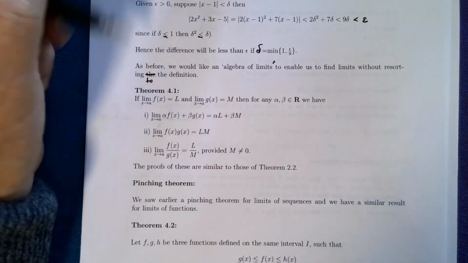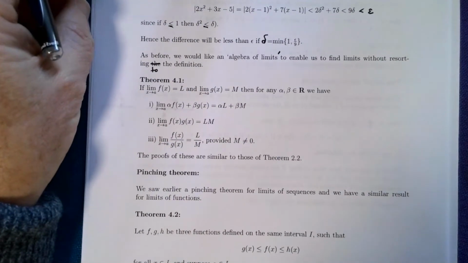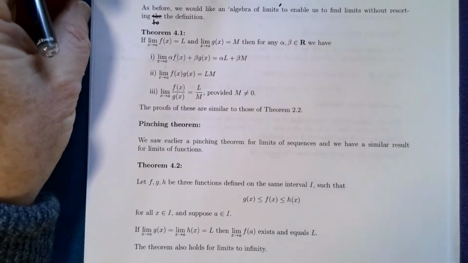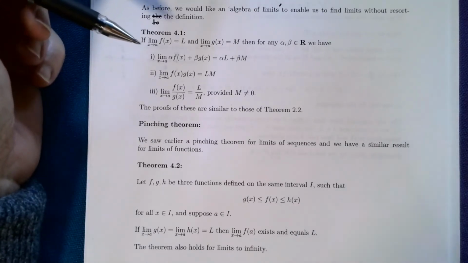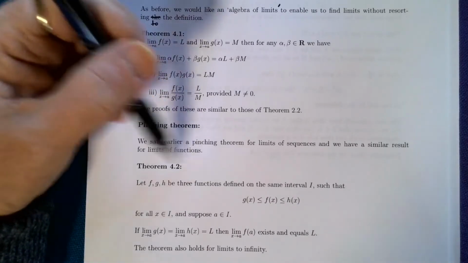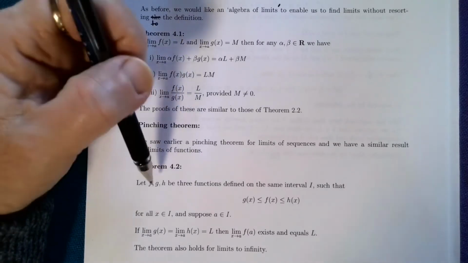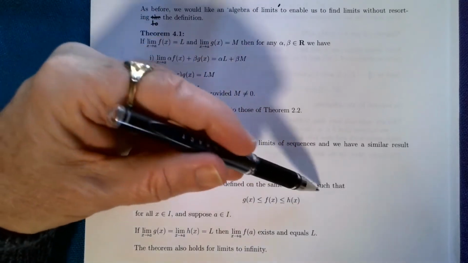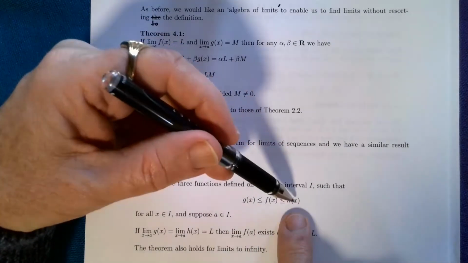Now the proofs of these I'm not going to go through. They're very similar to the proofs of theorem 2.2 that we did back in chapter 2. Now we'd like a version also of the pinching theorem that we had for limits of sequences. We'd like to have a similar pinching theorem for limits of functions, and that's provided by this theorem 4.2. So we've got three functions, f, g and h, defined on the same interval I, so that the f is squeezed between g and h.